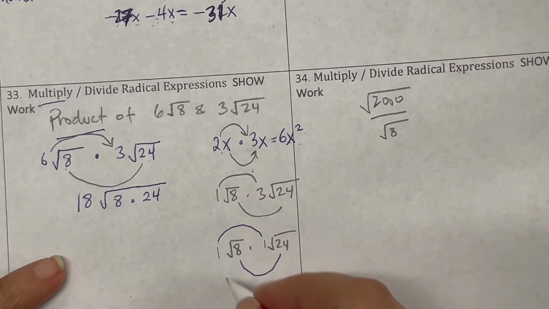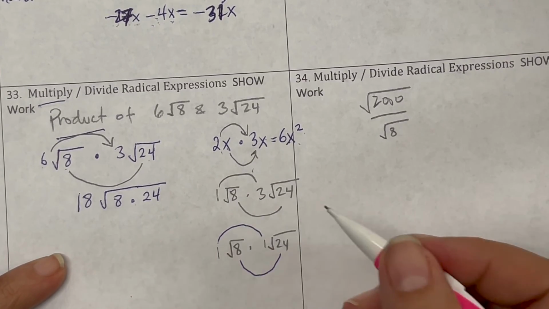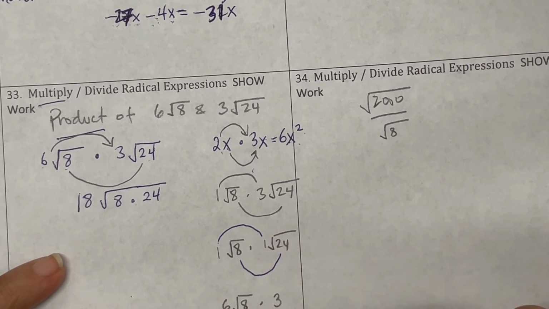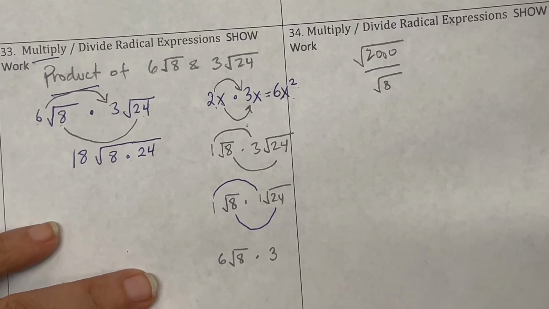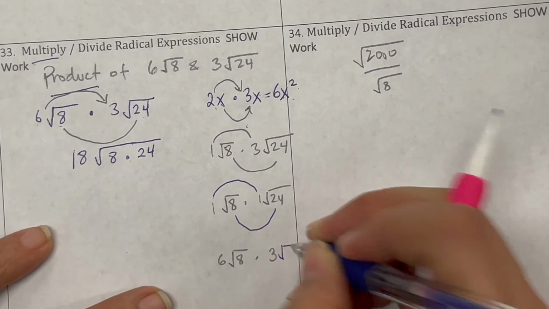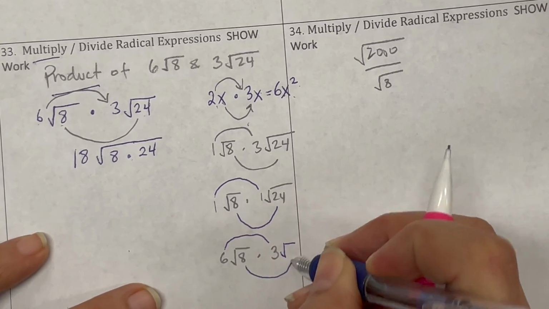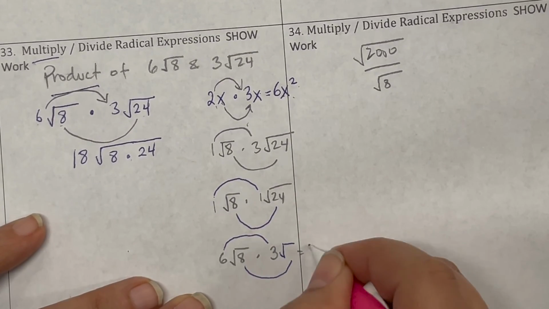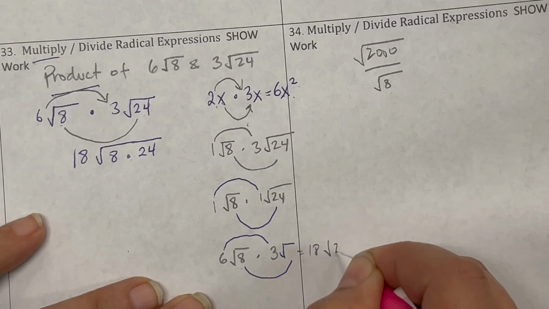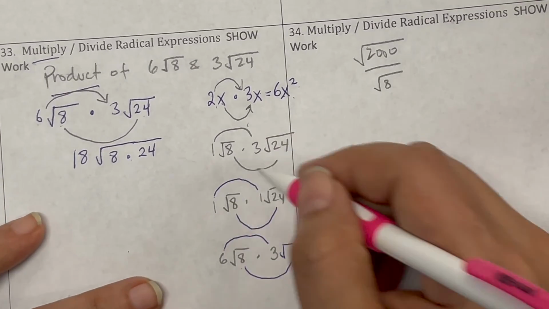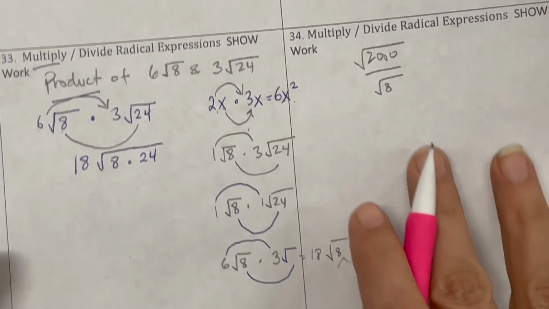Miss Ainley, what if I don't even have a radical? Let's say I had 6 radical 8 times 3. Well, imagine there was one there, put it there. Again, you would do the outside first and then the inside. So the outside would be 18 and the inside would just be that radical 8. And then you simplify. It doesn't matter what the situation is, those are the steps you'd follow.